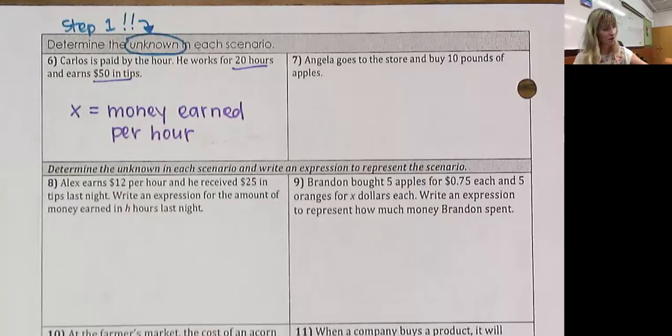It says Carlos is paid by the hour, but it doesn't tell me how much. If I knew he made $10 an hour, then I could find out his earnings. I could go 20 times $10 per hour plus the $50 in tips. But the unknown is money earned per hour.